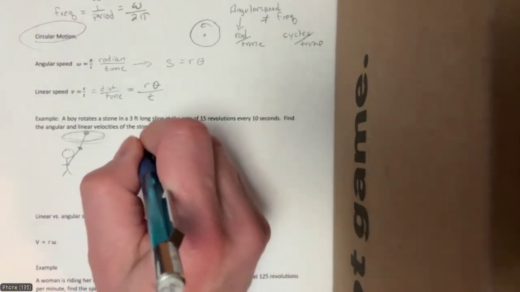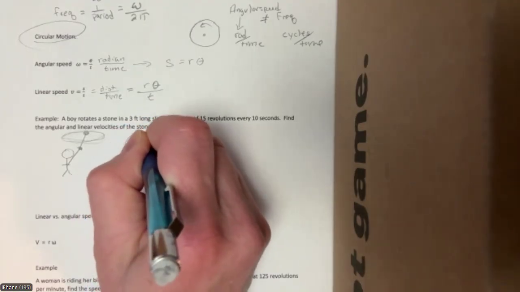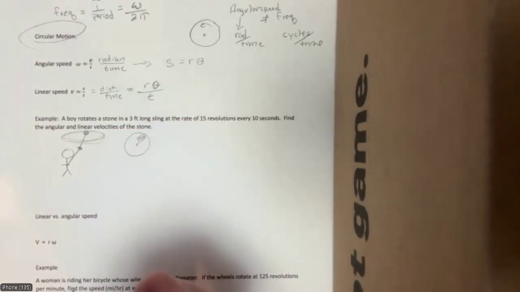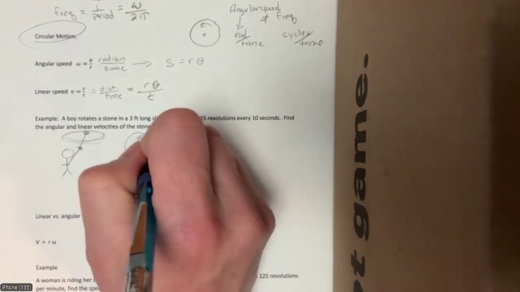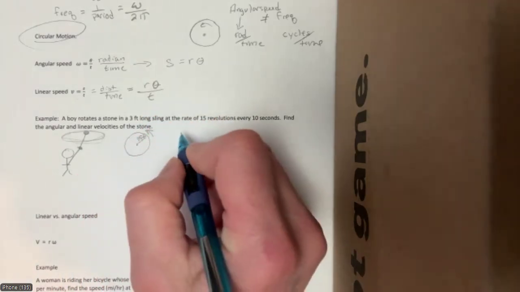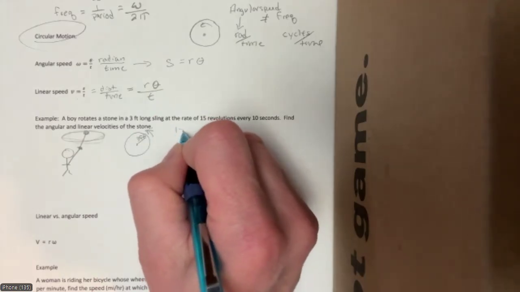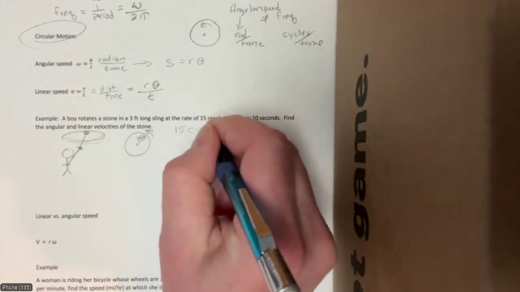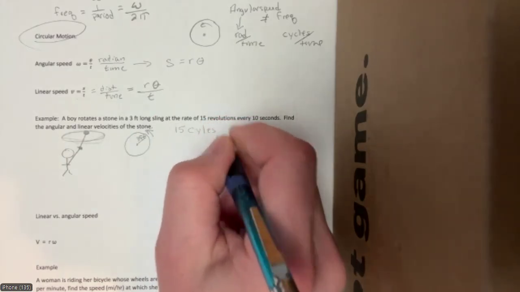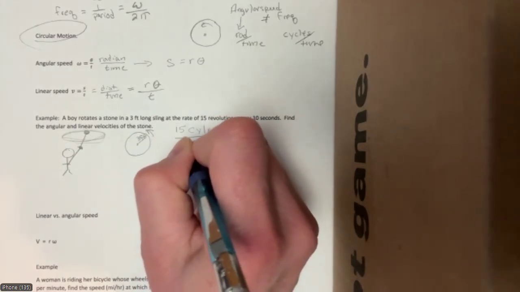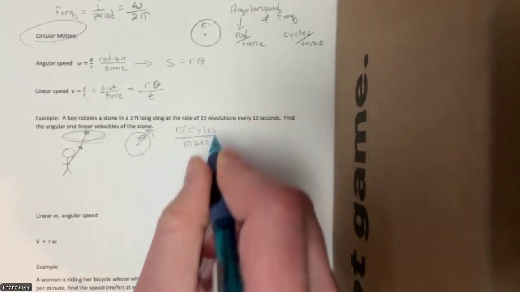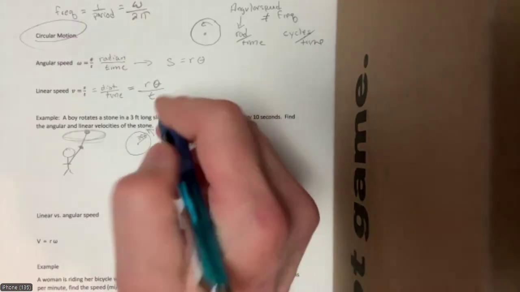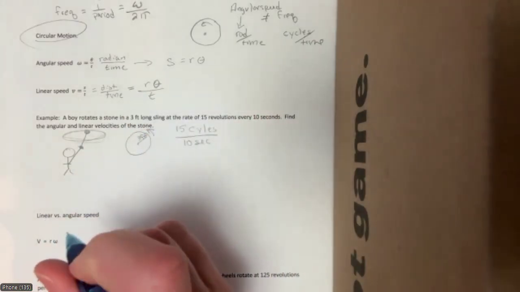So now I'm going to do a top view of my circle. His hand's in the middle. So the radius is 3 feet. And then it's spinning around. He's spinning it around. So we have 15 revolutions. That's times around, so that would be cycles. Revolutions and cycles are the same, every 10 seconds. So what's that? That's frequency, cycles over time. So that happens to be frequency.